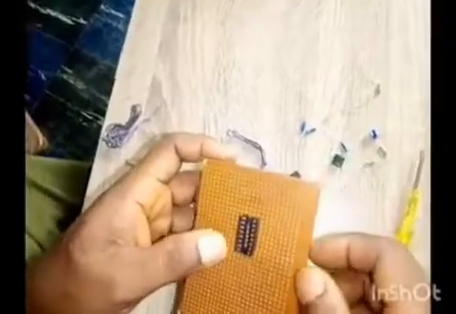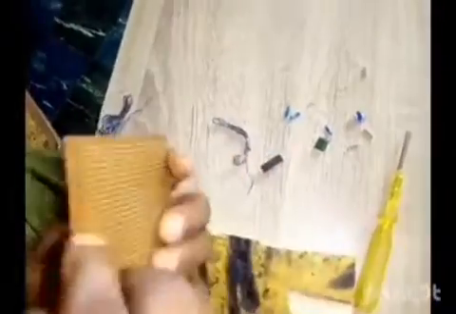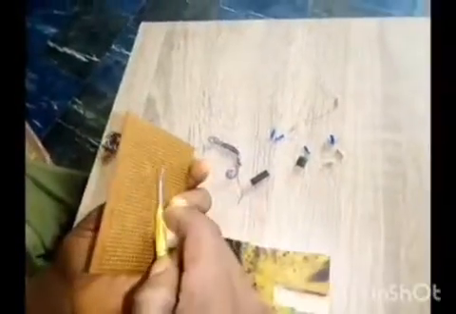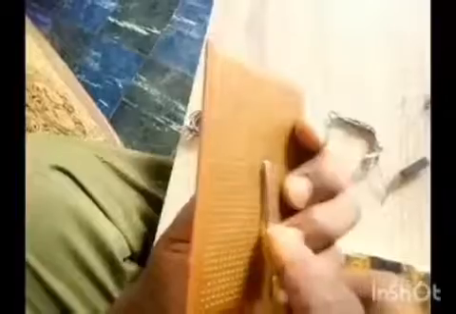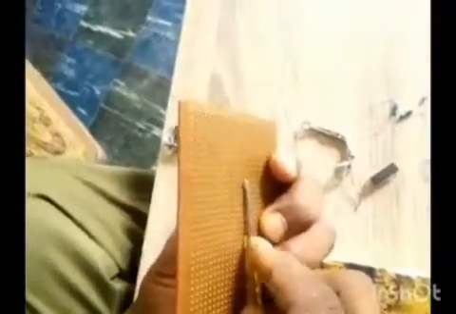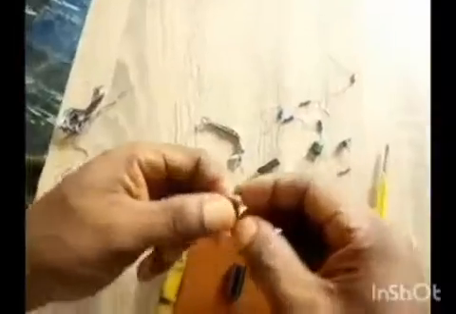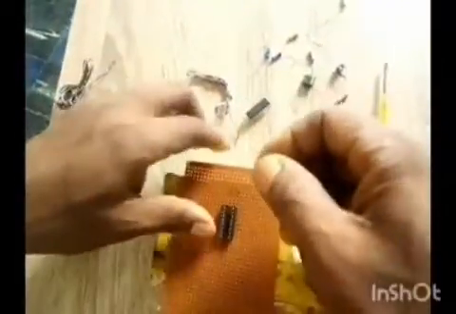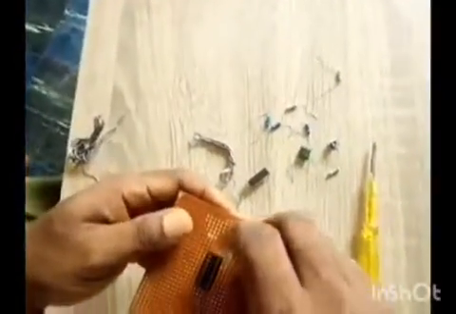So this is our IC socket. This is our 1K resistor connected to pin 16.